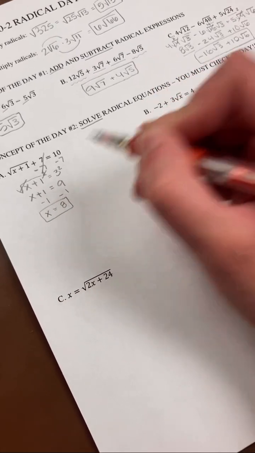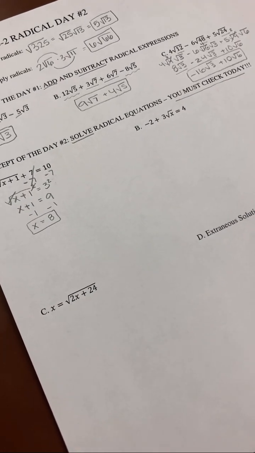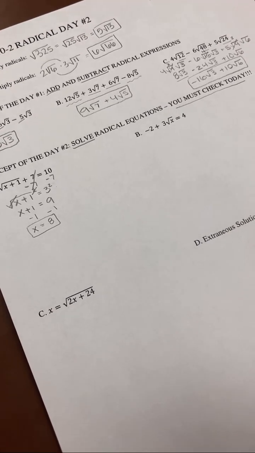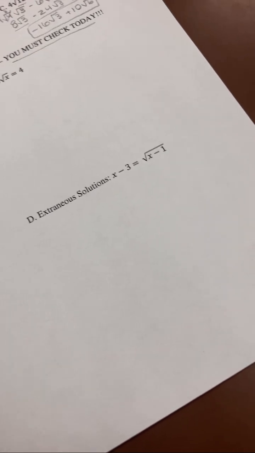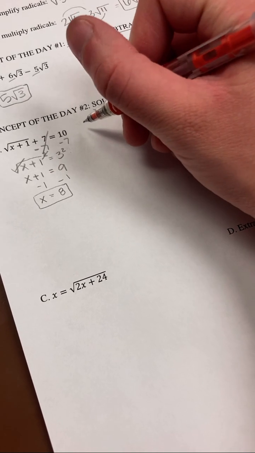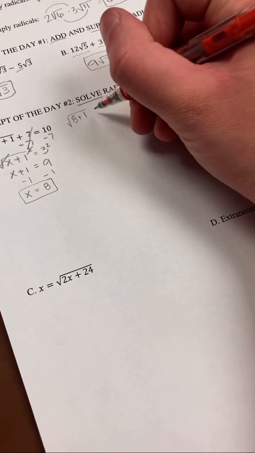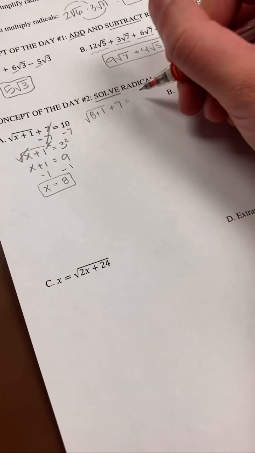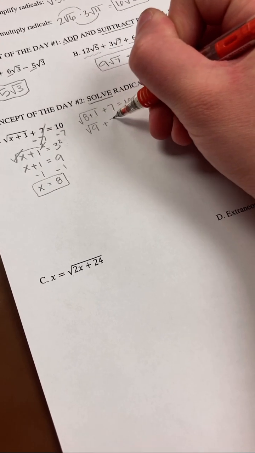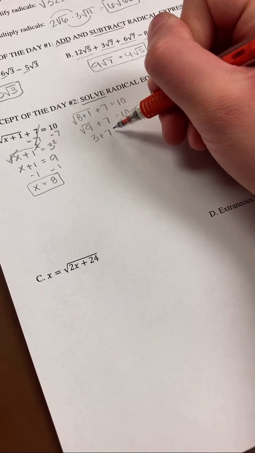Now, I don't know if you noticed, but I said you must check today. Up to this point, checking was just a formality and just to know if we did it right. But today is different, and we're going to notice that when we get down here to this last example. So what I'm going to do is plug 8 in everywhere I see an x. So I'm going to put an 8 plus 1 under the square root plus 7 equals 10. I know that 8 plus 1 is 9, so I have the square root of 9 plus 7 equals 10. And the square root of 9 is 3. 3 plus 7 equals 10.